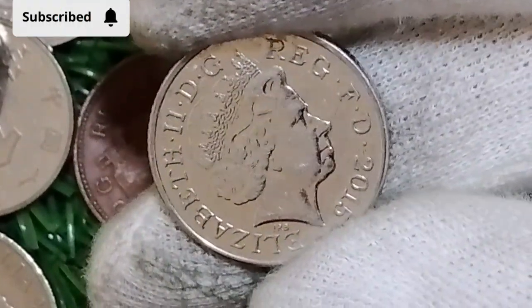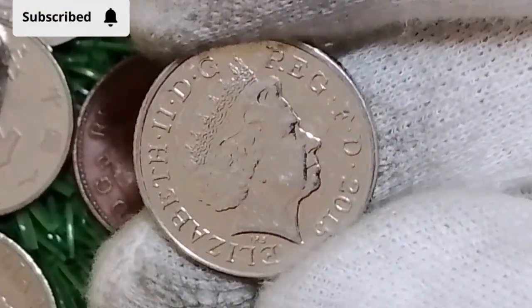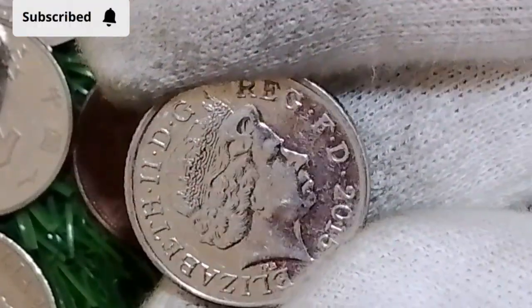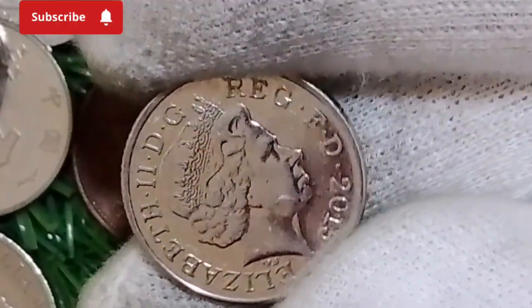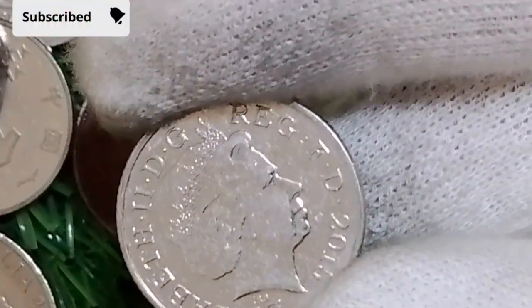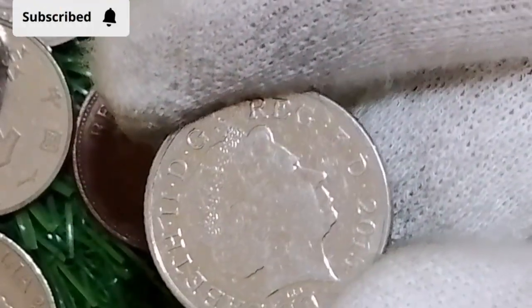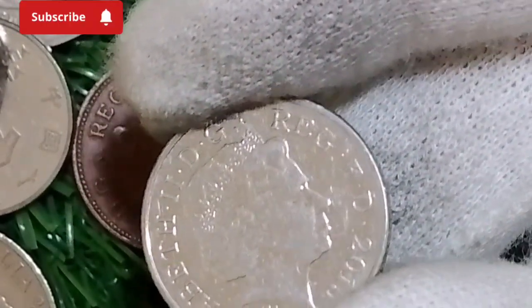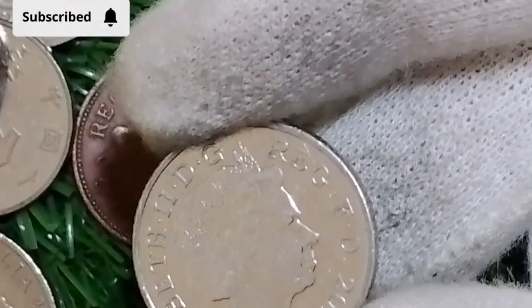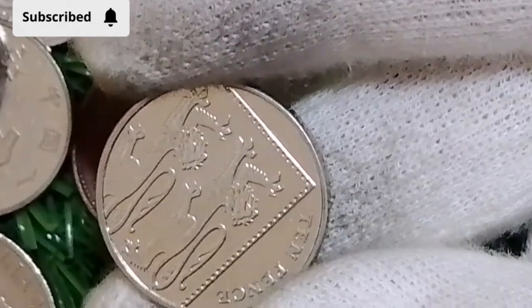This coin was struck by the Royal Mint, one of the oldest mints in the world, with a history of over 1,100 years. The Royal Mint follows strict quality and production standards to ensure consistency across millions of coins. The coin was produced primarily for circulation, meaning it was intended for daily use rather than collectors only. It was distributed through banks, shops, and public transactions across the United Kingdom.